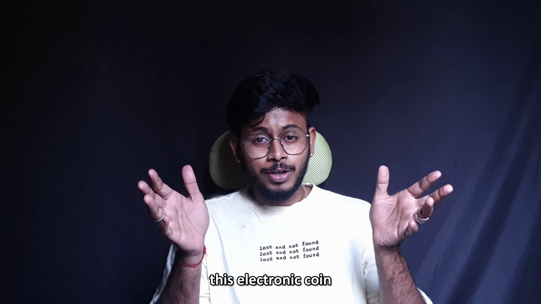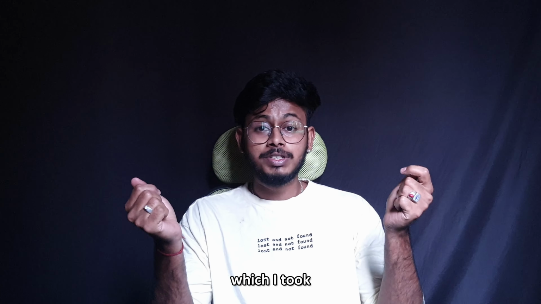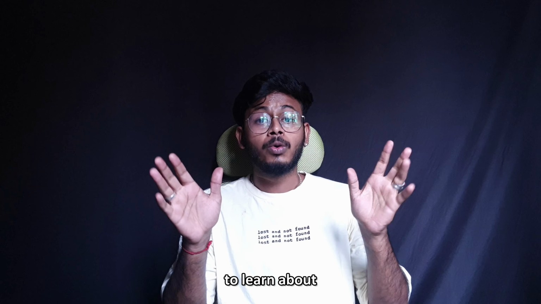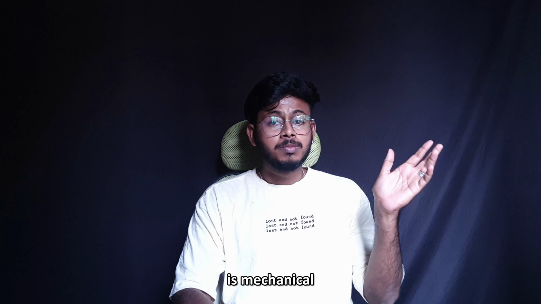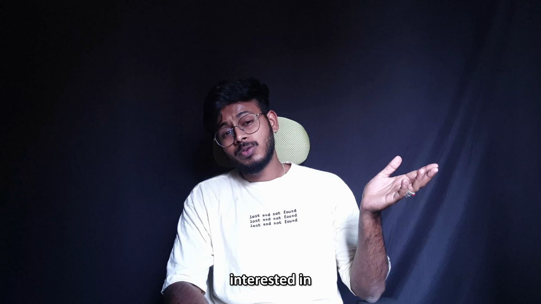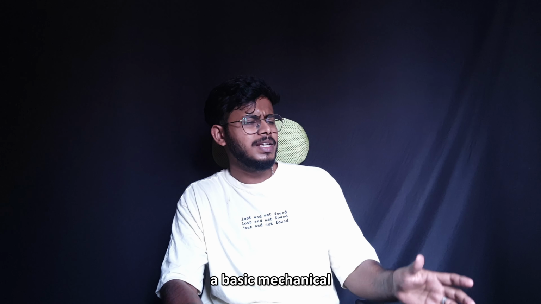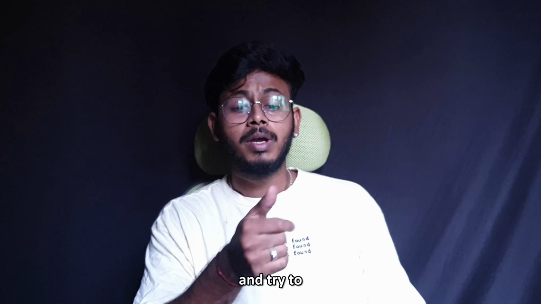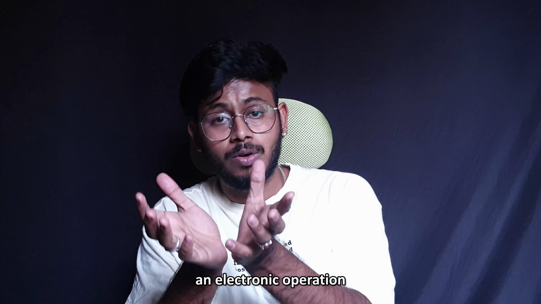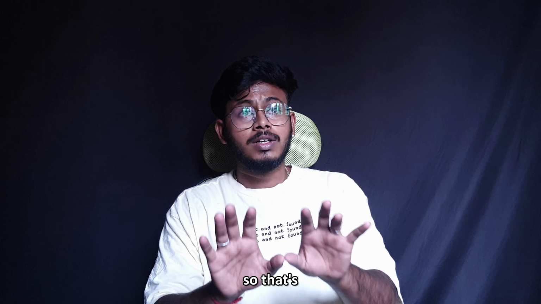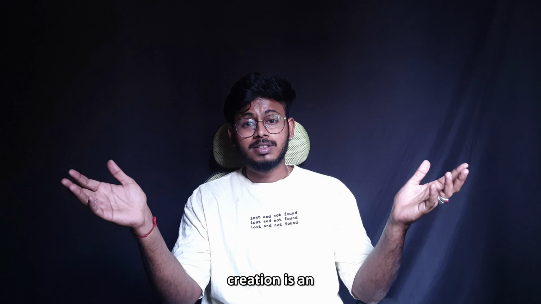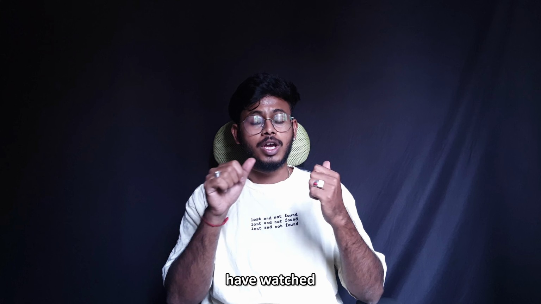This electronic coin tosser is basically a challenge which I took upon myself to learn about electronics. My background is mechanical engineering, and I was interested in learning about electronics. So why not, I thought, I will take a basic mechanical operation like a coin flip and try to make it an electronic operation. So that's why the first creation is an electronic coin tosser, which you have watched right now.